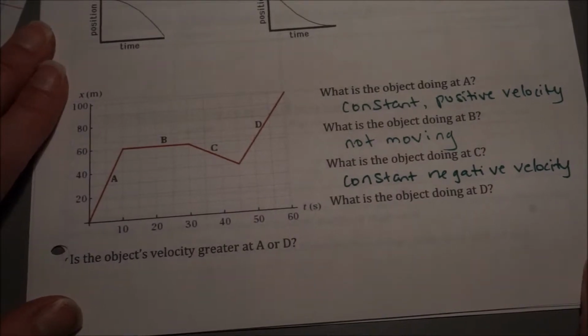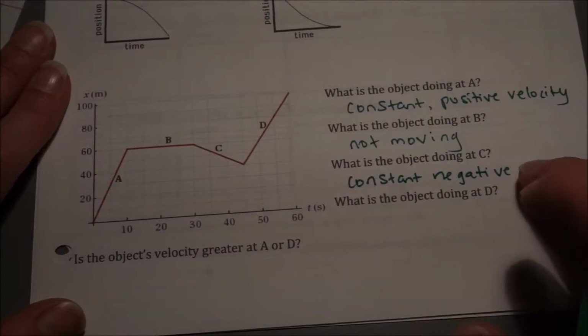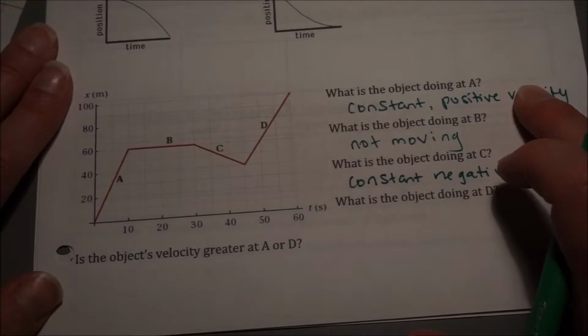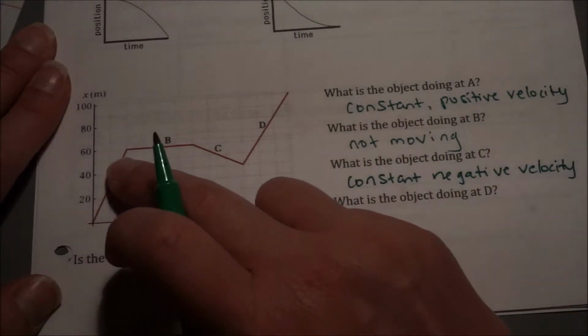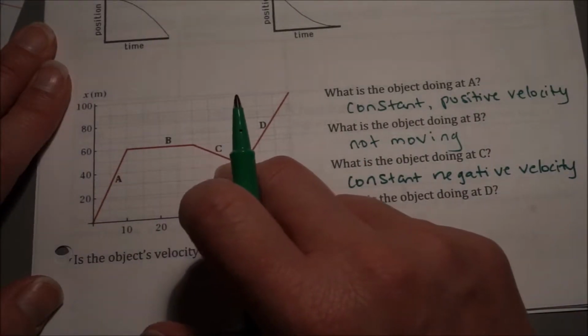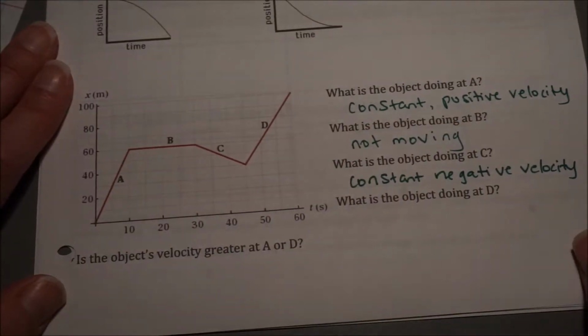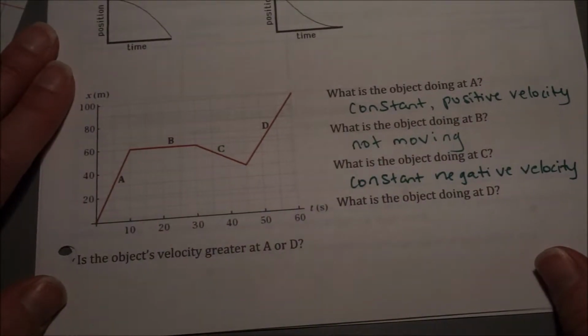You could also tell me that in addition to this information, you could tell me that during A, the object is moving to the right, and during B, the object is moving to the left. That would also be acceptable. What is the object doing at D?